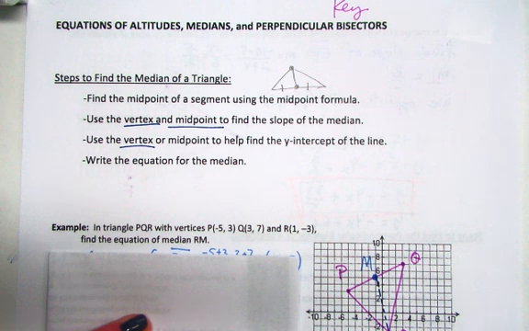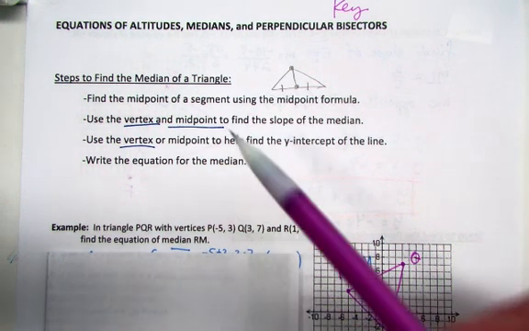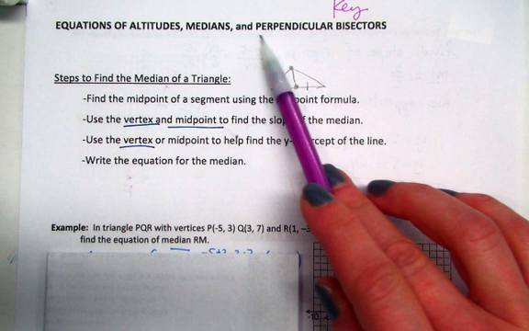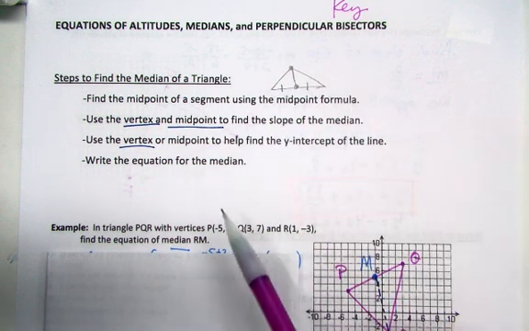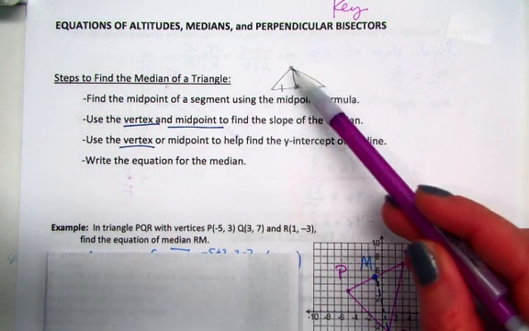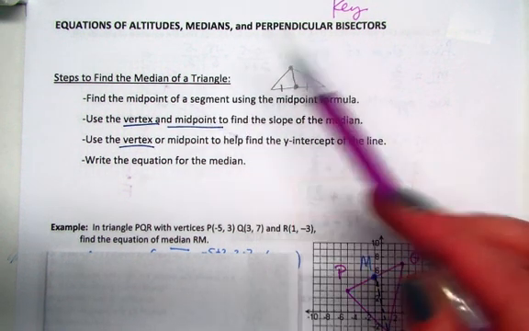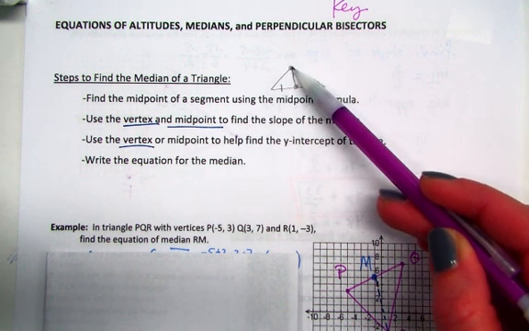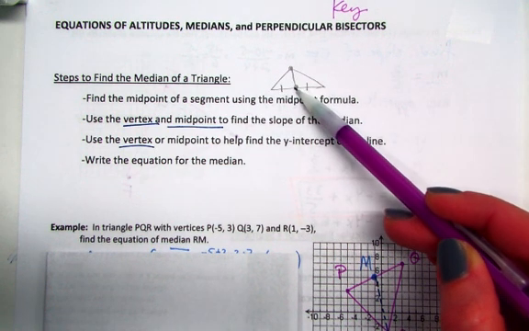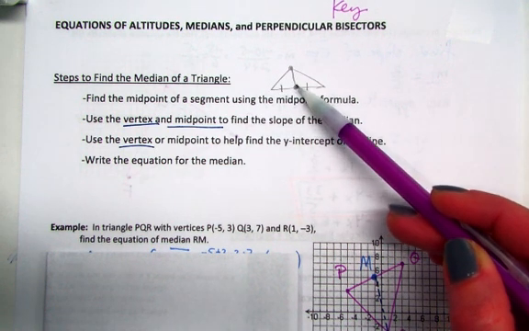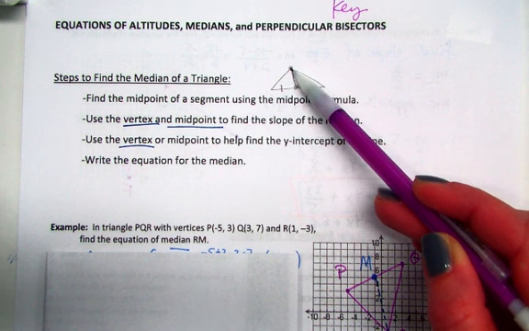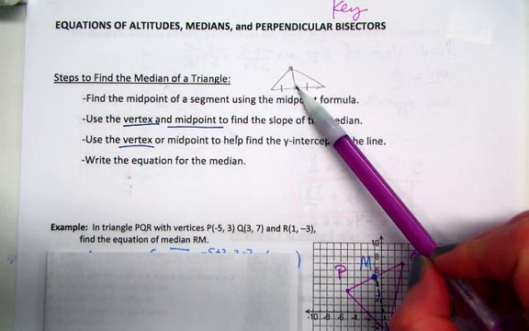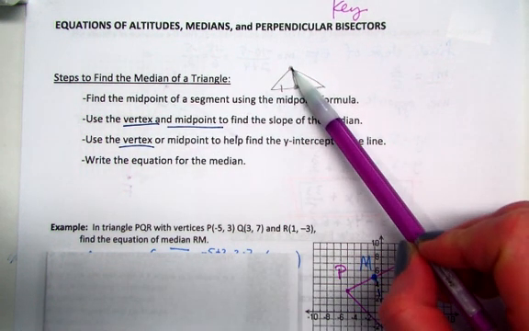And I will review how to do perpendicular bisectors, which you already know. So the first one is the steps to find a median of a triangle. A median of a triangle is a segment that connects the vertex to the midpoint of the opposite side, or a midpoint of the side to the opposite vertex. So the steps are to find the midpoint, obviously, and then use the vertex that's opposite of it to figure out what the slope of this median is, and then use either of these points to write the equation.